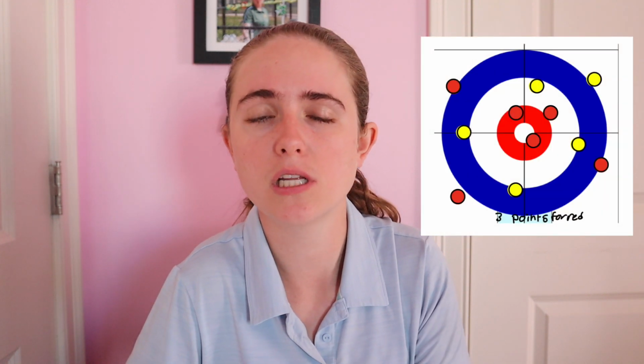If they have 3 stones closer to the button than the yellow team, they would get 3 points. If they just have that 1 stone closest to the button, then they just get that 1 point. And it's up to you to figure out who's closer. You're just kind of eyeballing it.